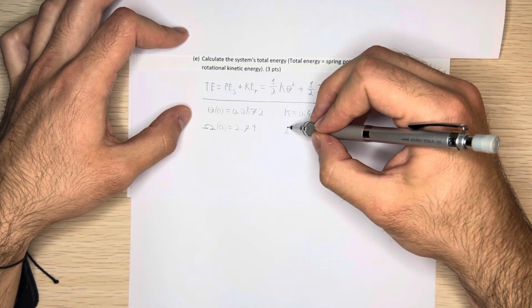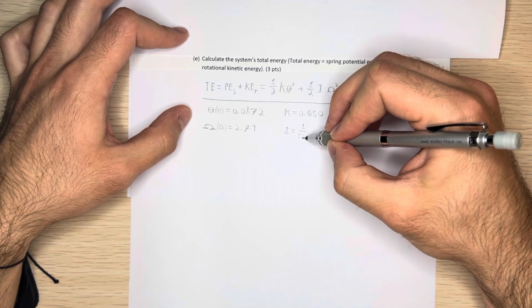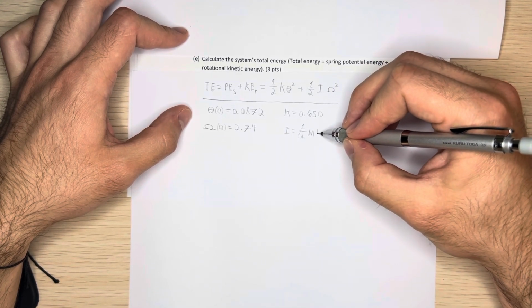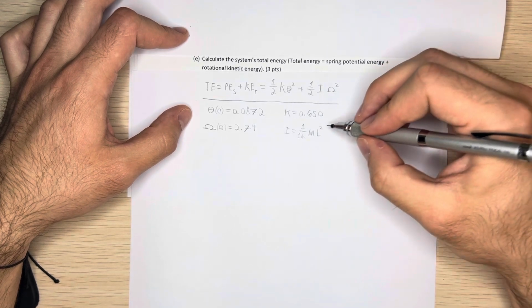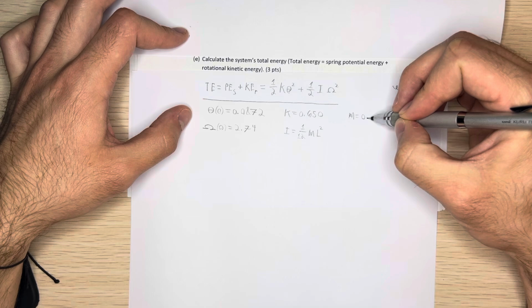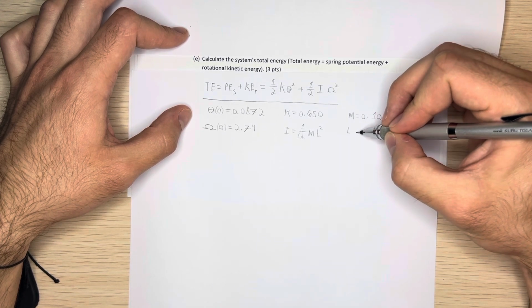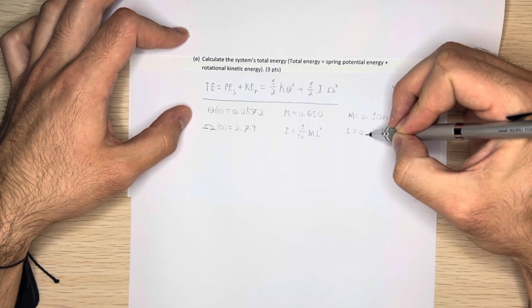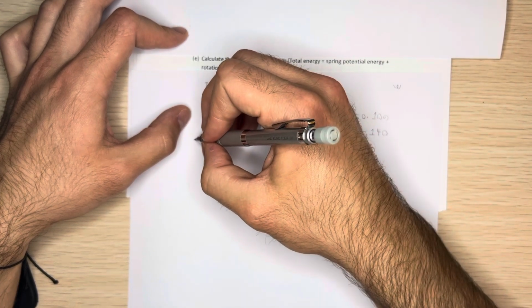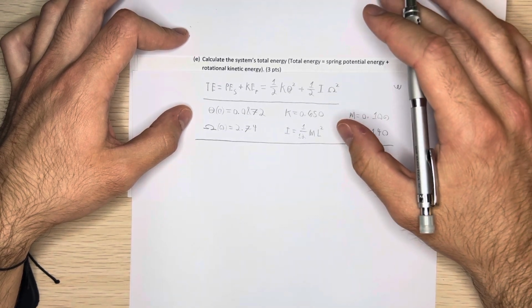And we have the equation for inertia, which is equal to 1/12 times the mass times the length squared. And we have mass and length. So mass was equal to 0.100, and the length was equal to 0.140.